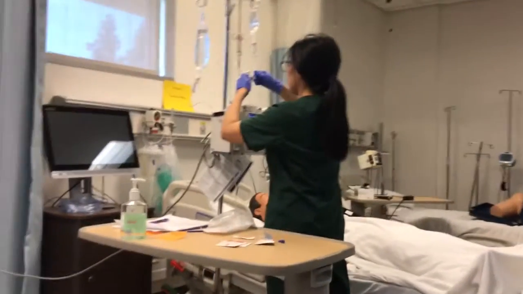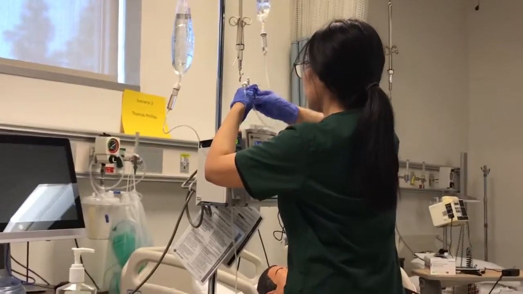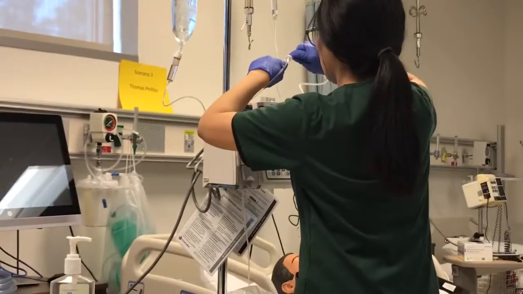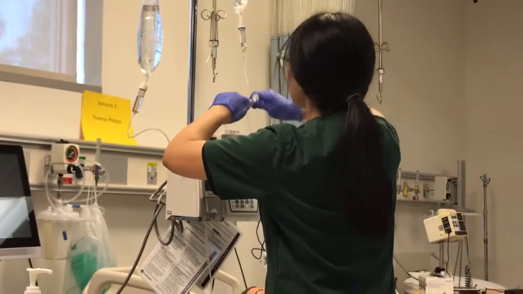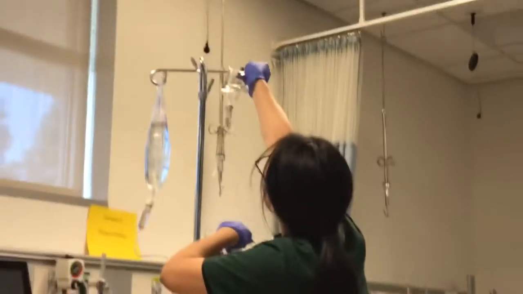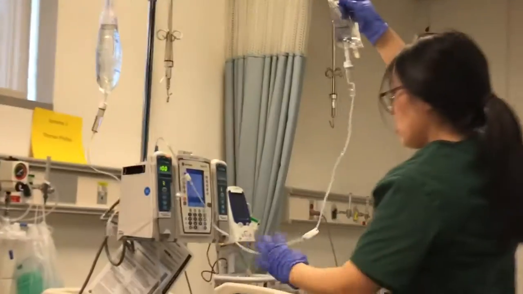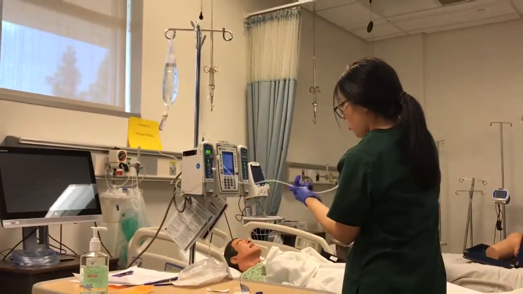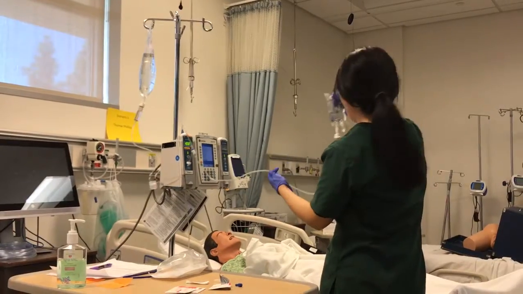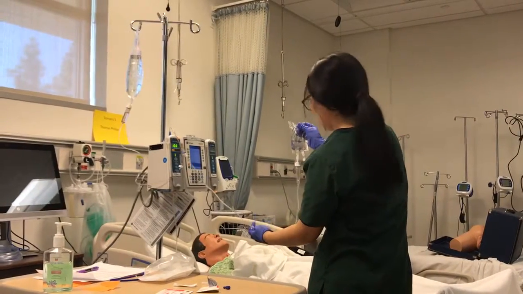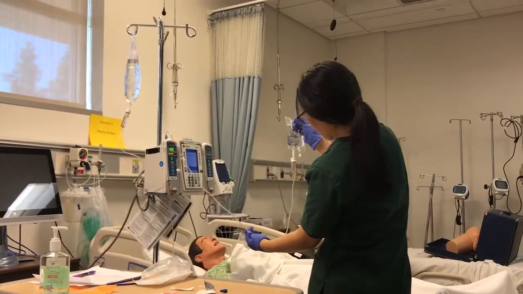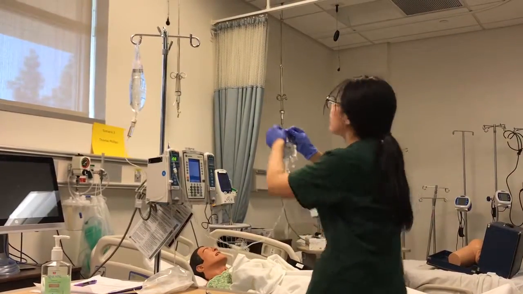Go ahead and remove the secondary cap. Connect these two. Then I will do the back priming here. Make sure there's no air bubble. I will open the clamp, and that's the primary workflow here. Okay, now it's all bubble free.